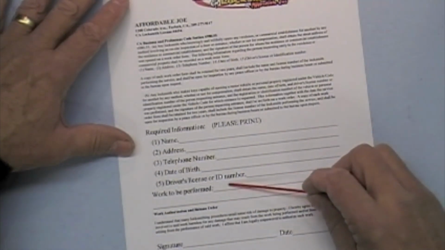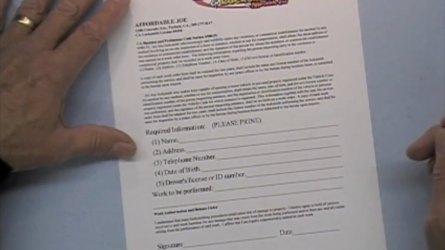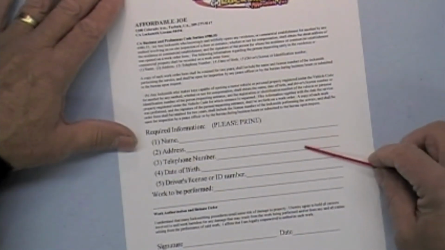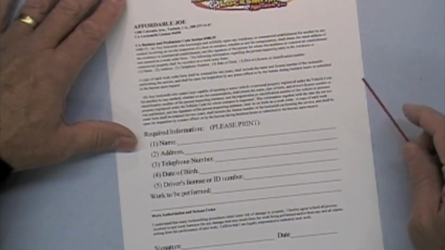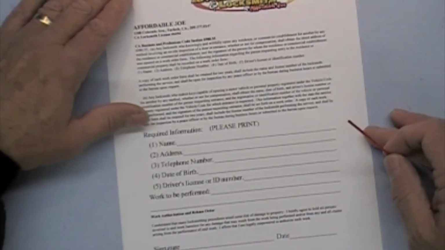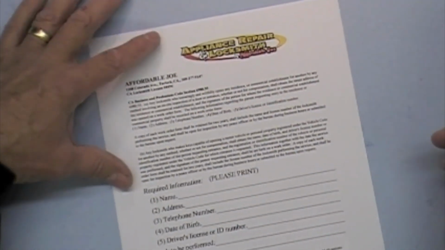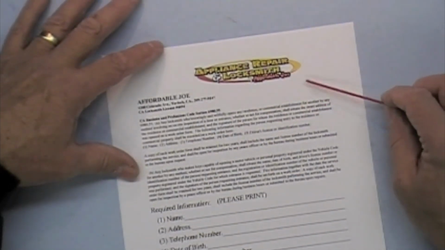And then we've got to write down the work that's going to be performed. We have to have them sign that, and we have to keep that form for 2 years for any car key that we make. Again, it's going to vary from state to state. There may be no requirements or there may be similar requirements. But I normally write the license plate number and the vehicle ID number on the same paper.